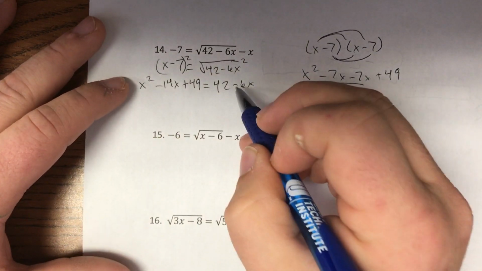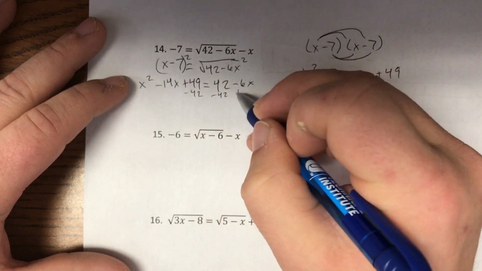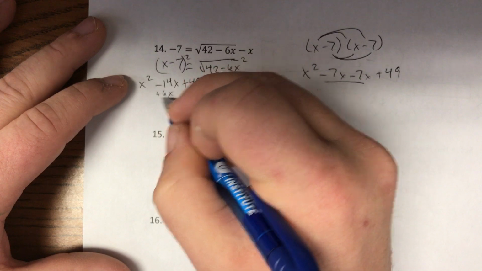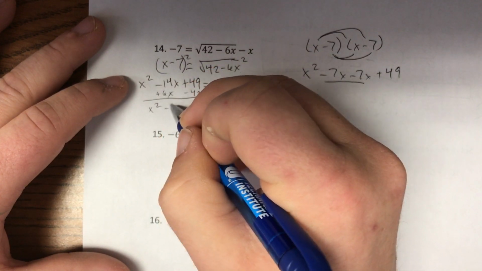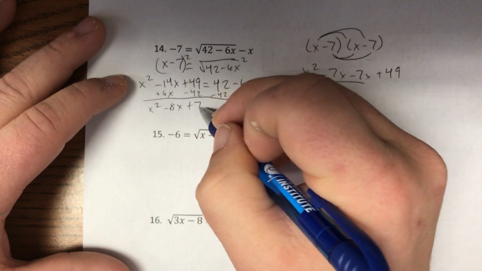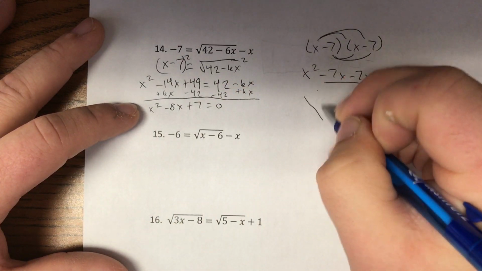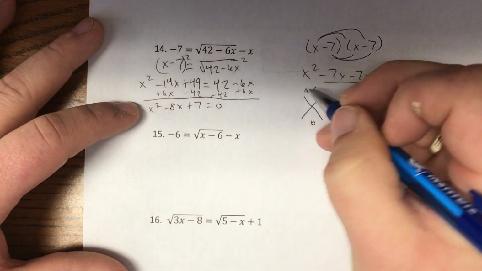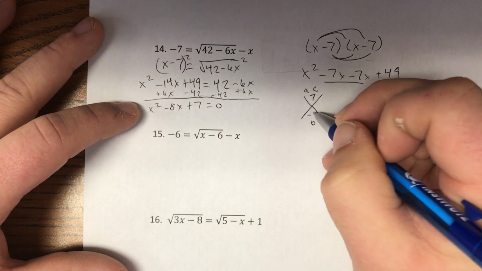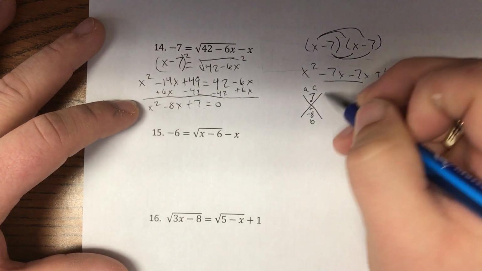Anytime you have x squared, you have to move everything to one side. So we're going to subtract 42, and we're going to add 6x. And that's going to be x squared -8x plus 7 is equal to 0. We got to factor this, so if you need to draw out the x, AC goes on top, B goes on bottom. So 1 times 7 is 7. -8 goes on bottom. We want to think what multiplies to the top and adds to the bottom.